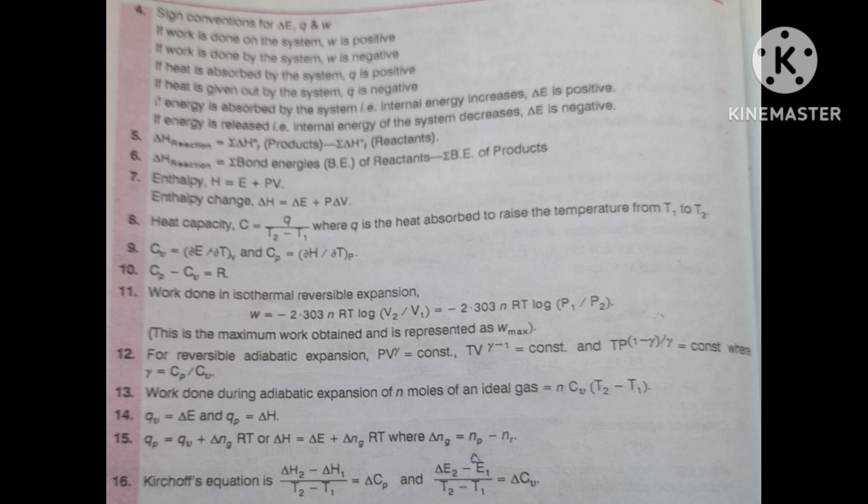And the next point, already discussed: Cp minus Cv is equal to R. Actually, I am giving tips to solve numerical problems.